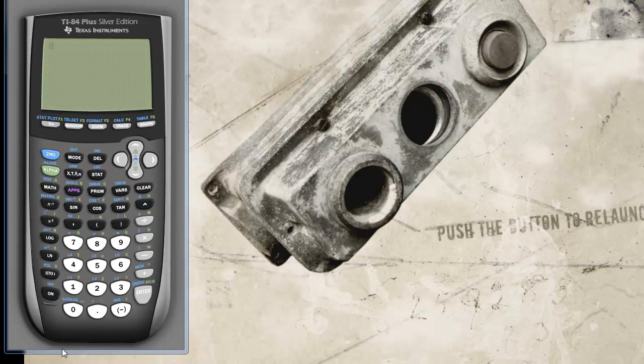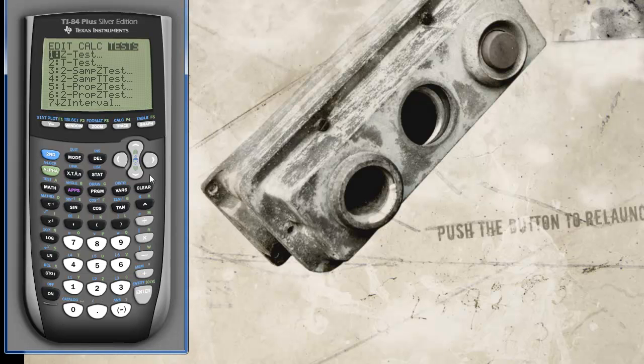Okay, for the one sample t-test, just hit stat, tests, t-test, enter. If you have statistics already given in the problem, make sure you have stats selected up here. If you actually had the 25 numbers, you could put those in a list and refer to the data. But we just have the summary statistics given in this problem, so we'll select stats.